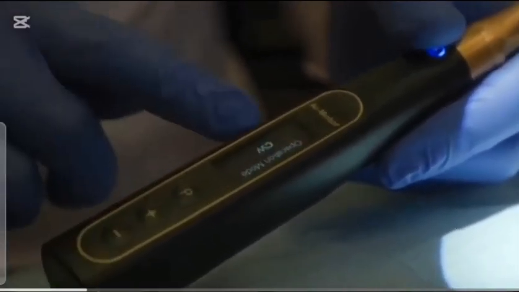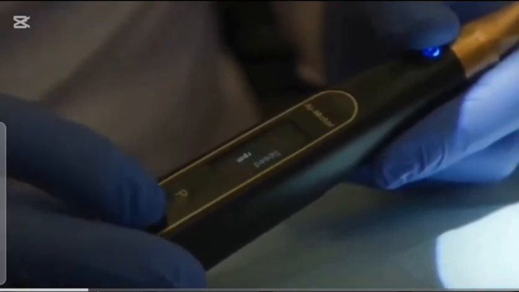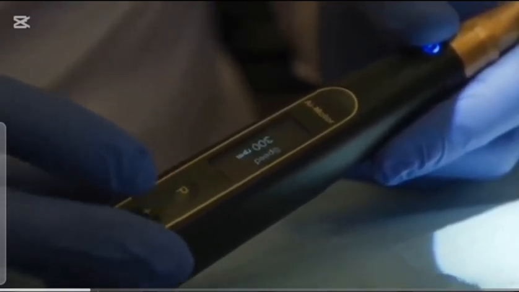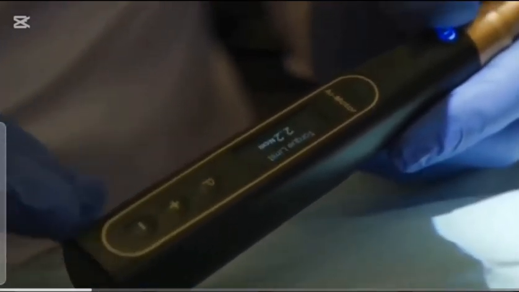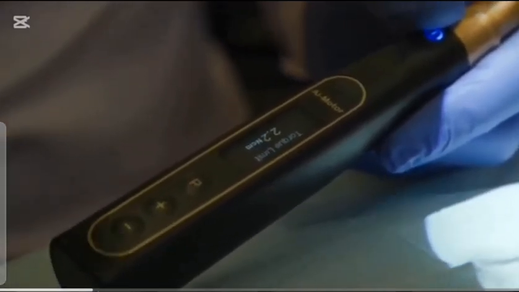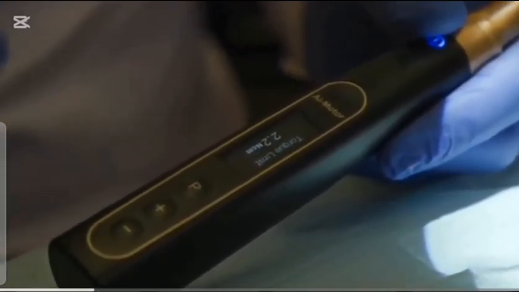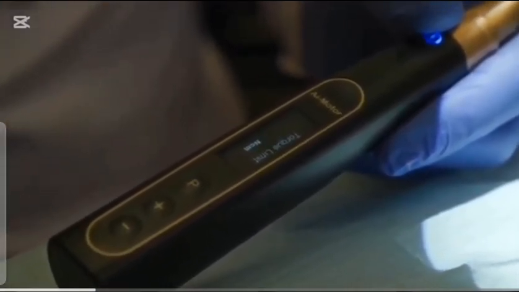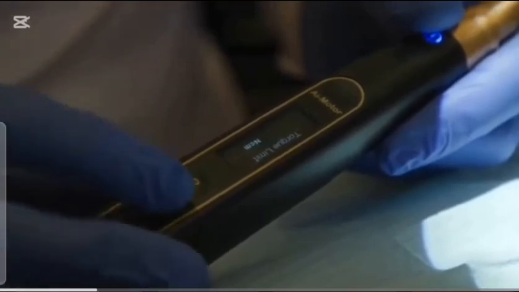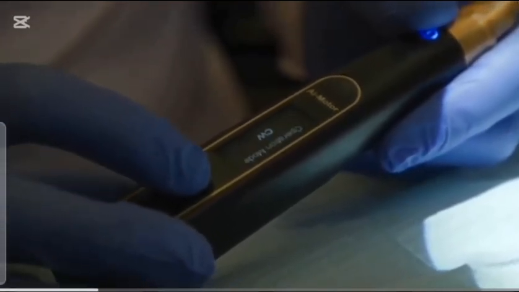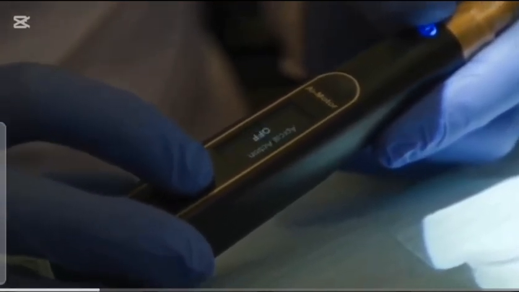For this particular case, for the ToothSaver files, clockwise, I'm going to set the speed at 300 RPM. I'm going to set the torque limit at 2.2. So that means when the file gets to 2.2 in terms of resistance to rotation in the canal, when it hits that limit, it's going to stop, or it's going to beep.